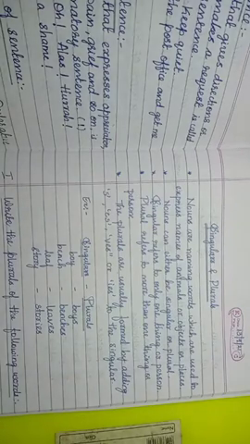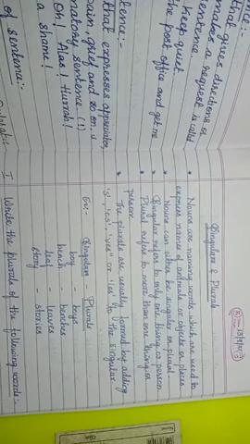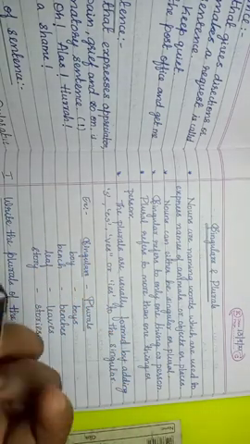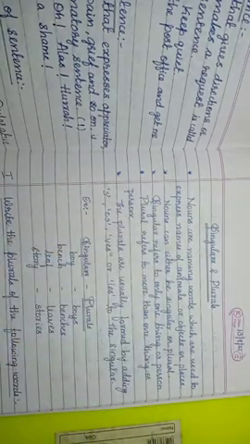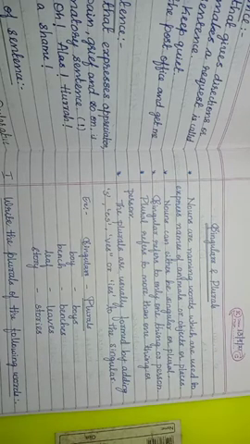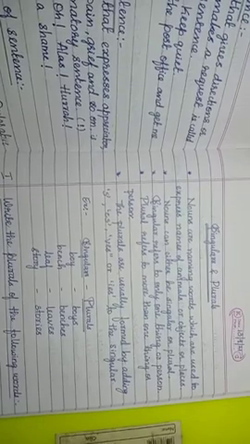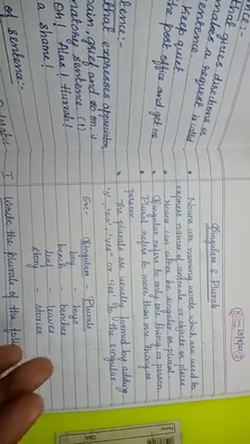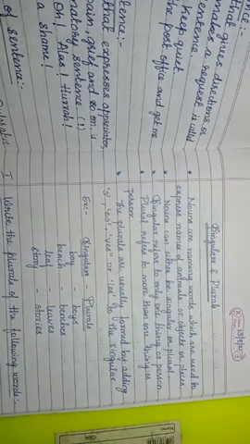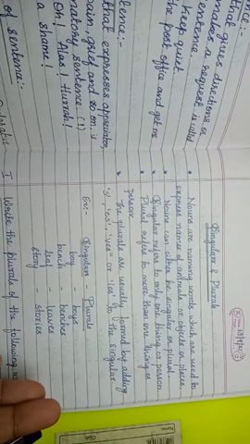So nouns can either be singular or plural. There are two forms of nouns, singular and plural. If a noun is referring to only one thing or one person or one place, it is called singular. When you are looking at more than one thing, more than one person, more than one place, that noun is called plural, right? How to distinguish between them, I'll teach you. When you have a singular noun, how to write it in plural, I'll teach you, children.